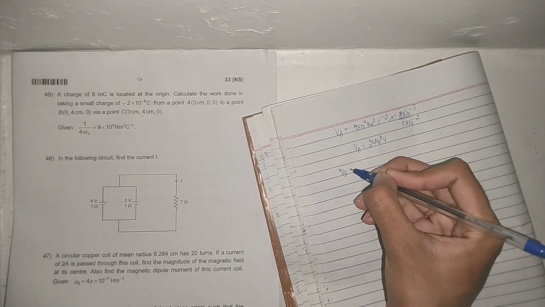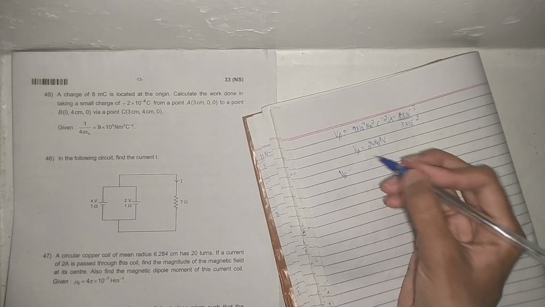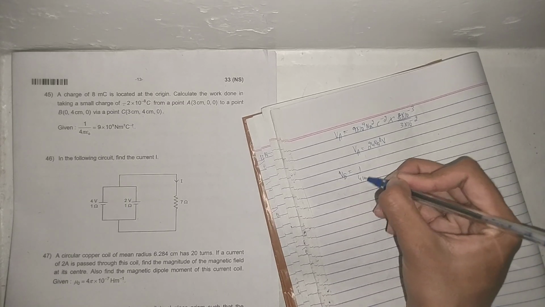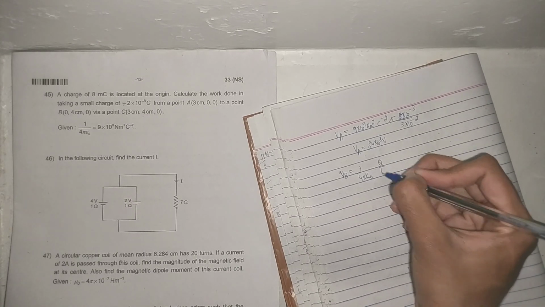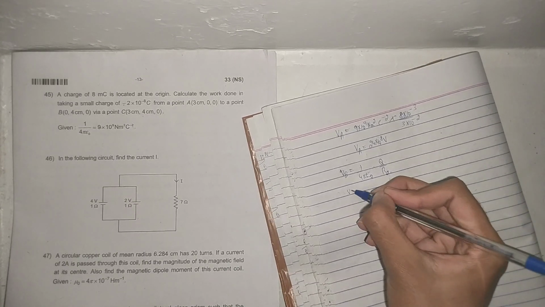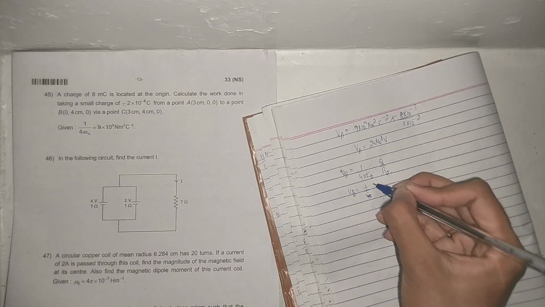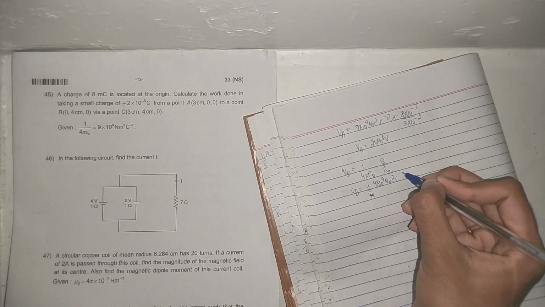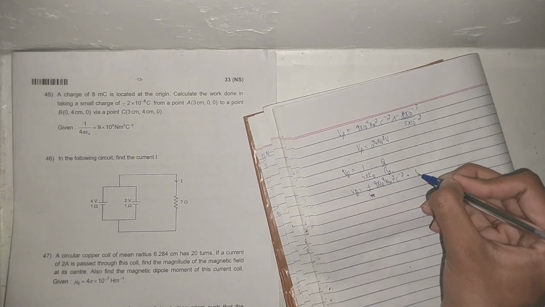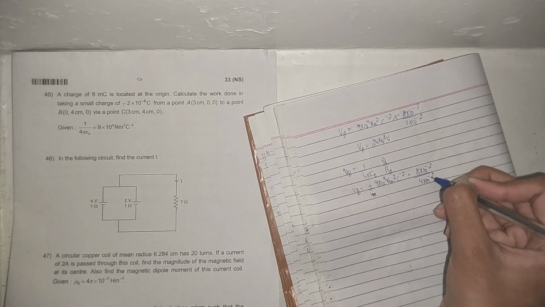Now VB also we have to find, VA and VB, 2 points we have to find. So A we have done, VB is equal to same formula, 1 by 4 pi epsilon 0 into Q by R2 here. So therefore VB is equal to 9 into 10 to the power 9 into Q is 8 into 10 to the power minus 2 by 4 into 10 to the power minus 2.